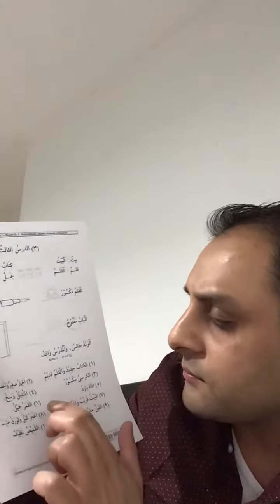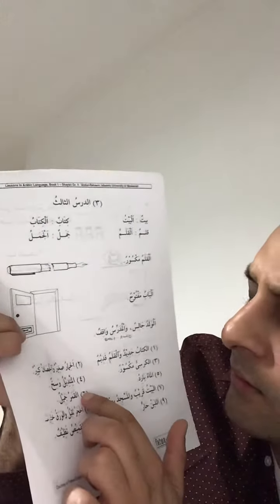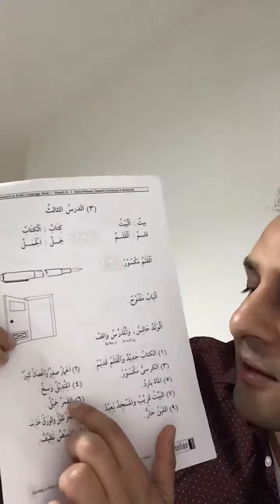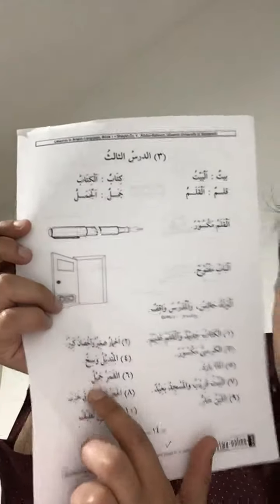Okay, now let's go on to this one here. What is this? Al kamaru jamilun. You can see the tanween symbol there. The kamar meaning the moon, jamil meaning beautiful. So it's basically saying the moon is beautiful.